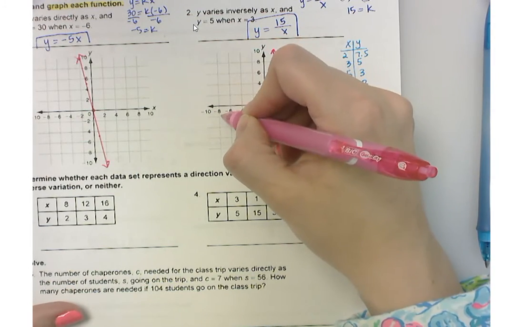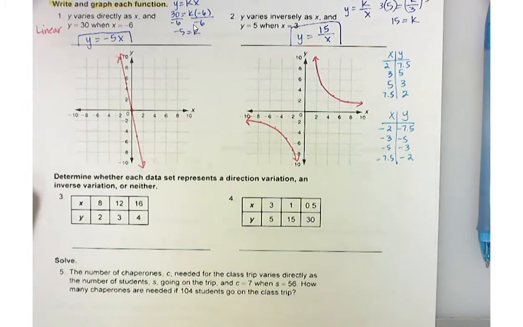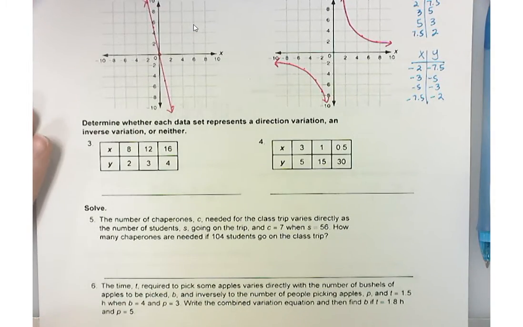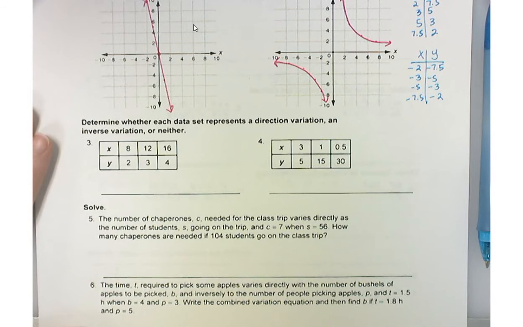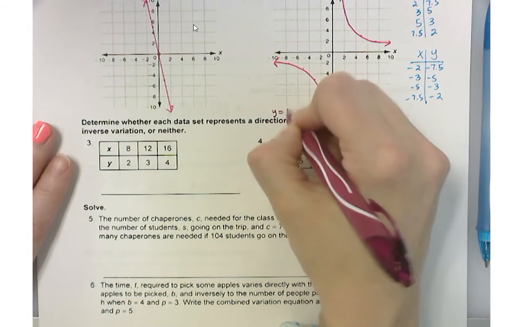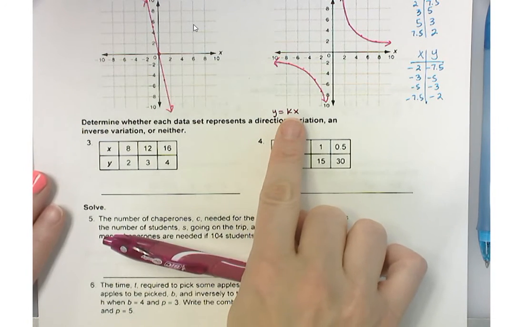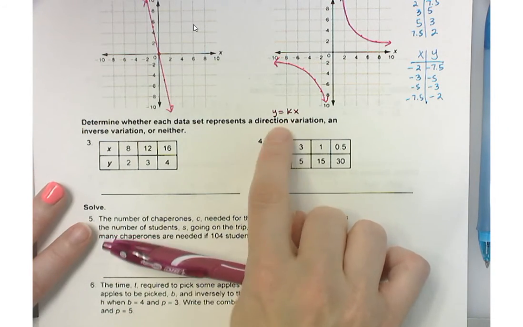Okay, the next one are our tables. So determine whether it represents direct variation, inverse variation, or neither. So if it's direct variation, it should fit the form y equals kx. What you want to do is see if the k is constant. So if you solve that for k, k would be y divided by x.